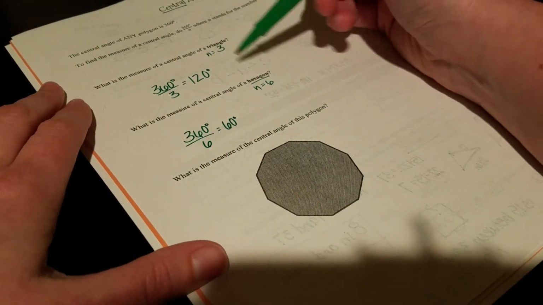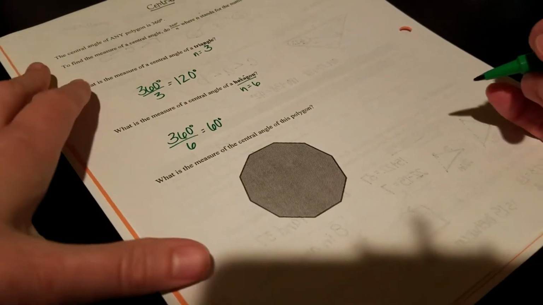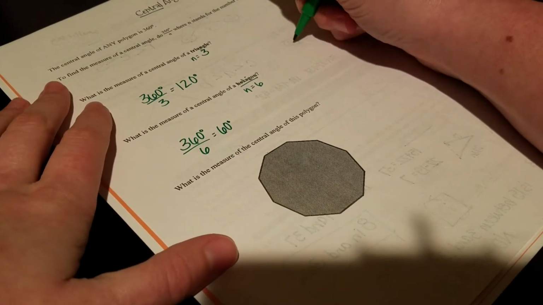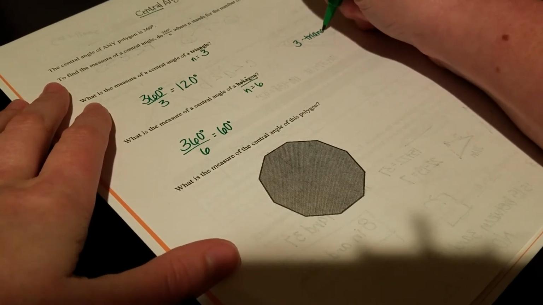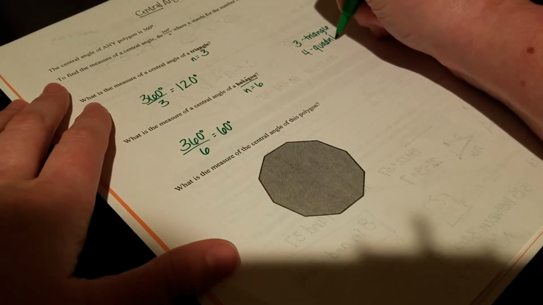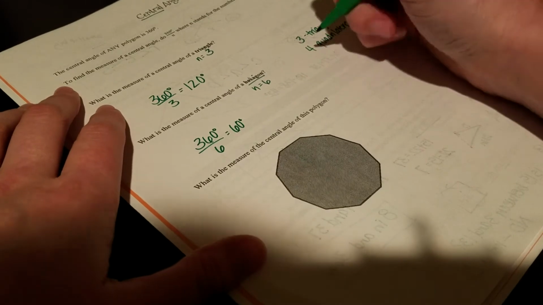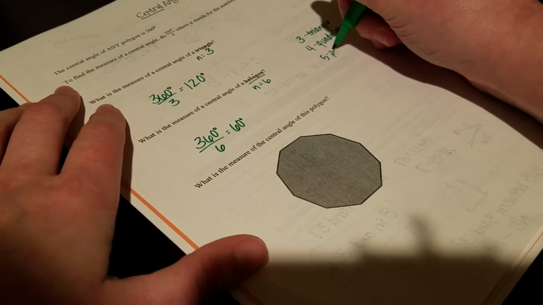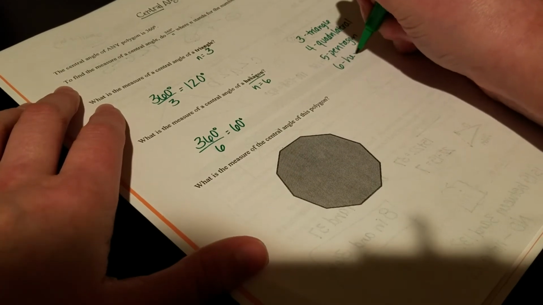Side note for you, your teacher will have a little note sheet on polygons for you when you get back as well. Just so that you know, polygons have to have 3 or more sides. 3 starts out as a triangle, 4 is a quadrilateral, which would include squares, rectangles, that kind of thing. 5 is what we call a pentagon. 6 sides is a hexagon.